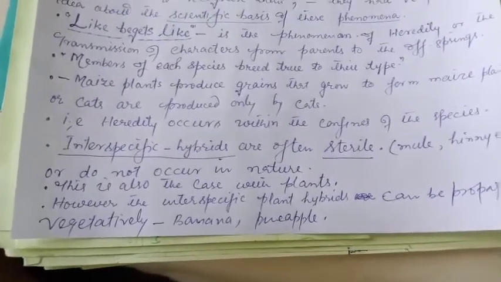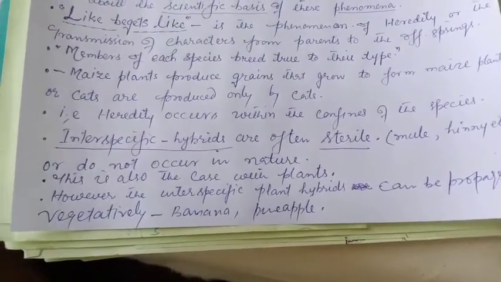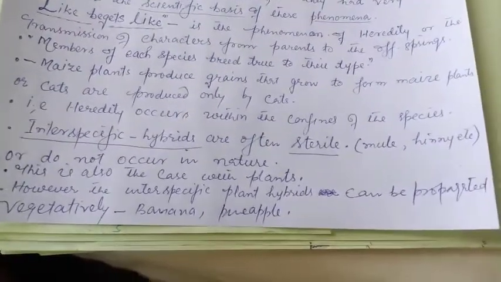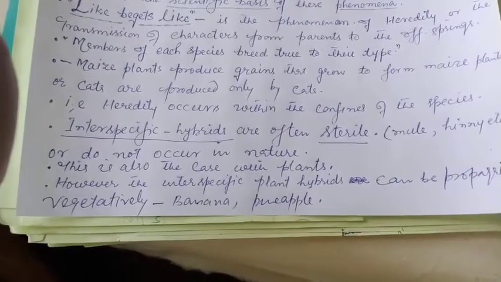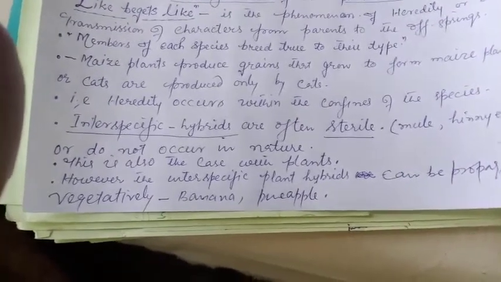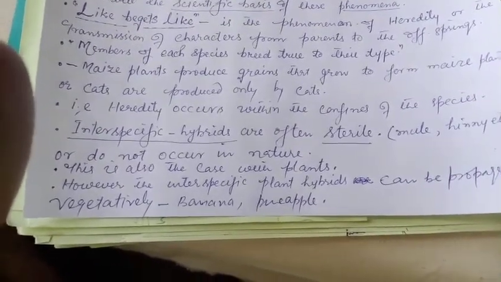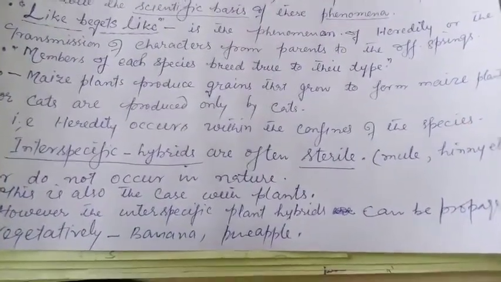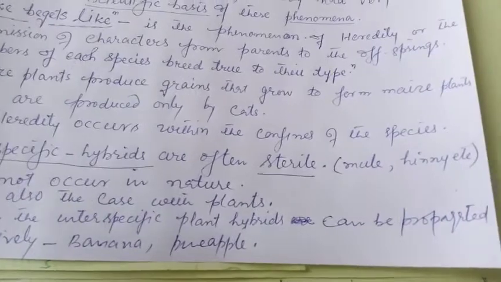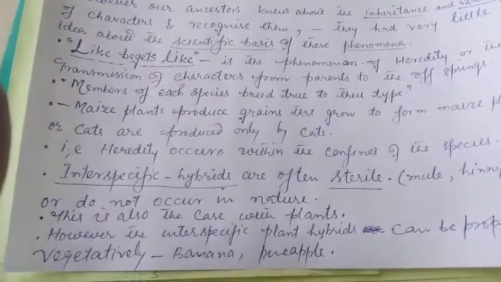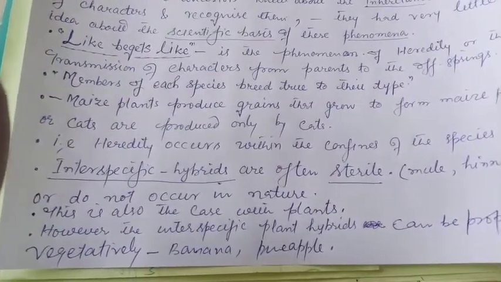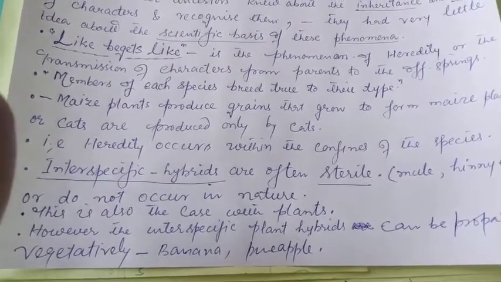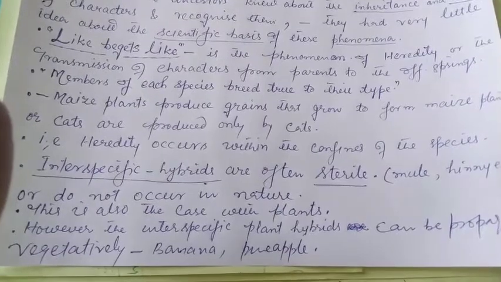Interspecific hybrids are also there. These are found to be sterile, like mule and hinny, etc., or do not occur in nature. This is also the case with plants. However, the interspecific plant hybrids can be propagated vegetatively, like banana can be propagated vegetatively, and so is the pineapple.